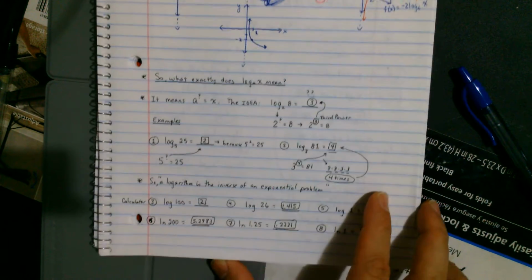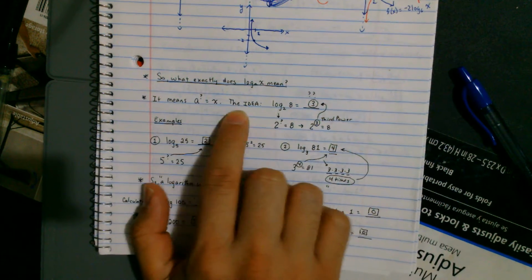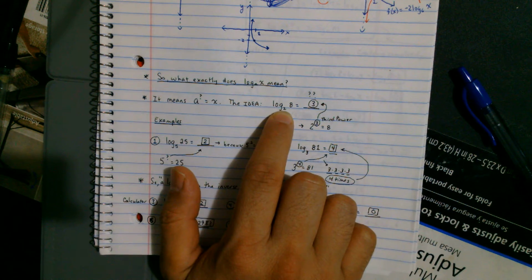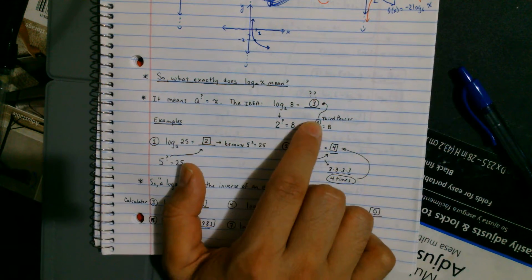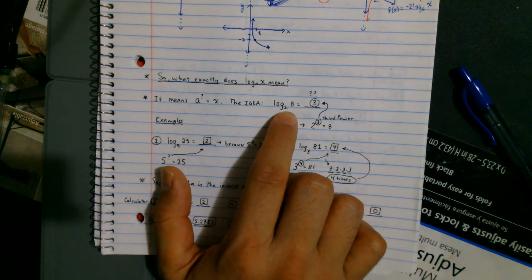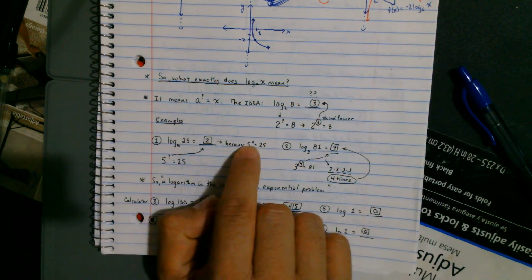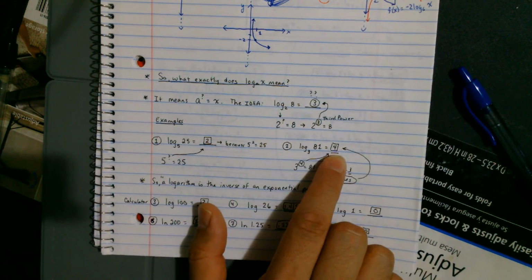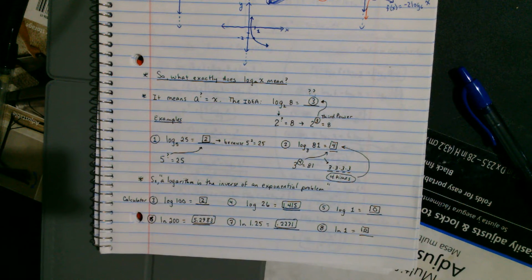So again, what does a logarithm mean? Log base a of x means a raised to what power is x. It's the reverse. So if you talk about log base 2 of 8, how many times did it take 2 multiplied by itself to get 8? So 2 raised to what power is 8? 2 to the third power is 8. So log base 2 of 8 equals 3. Log base 5 of 25 is equal to 2 because 5 to the second power is 25. Log base 3 of 81 is 4 because 3 to the fourth power is 81. So essentially a logarithm is the inverse of an exponential problem. Okay? It's the opposite of an exponent.